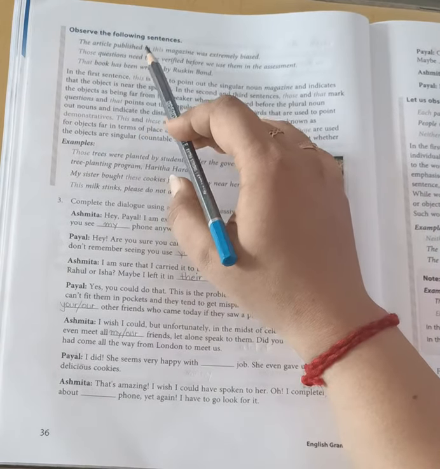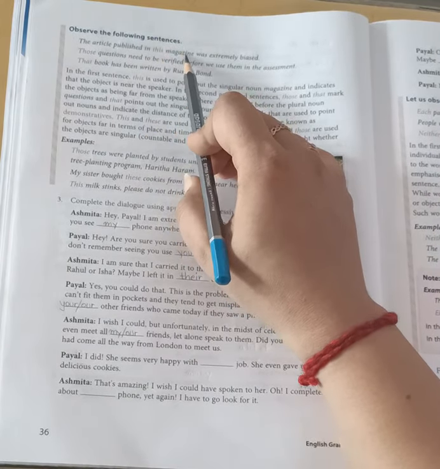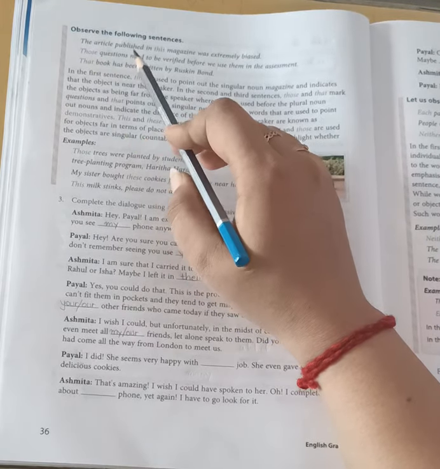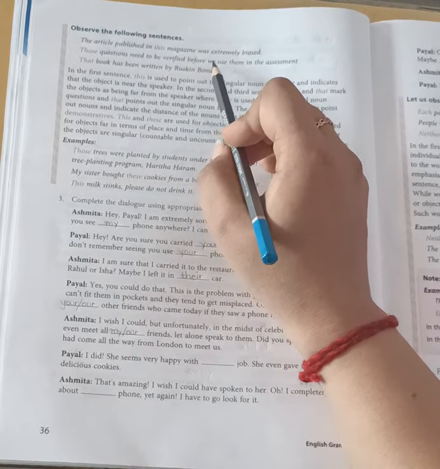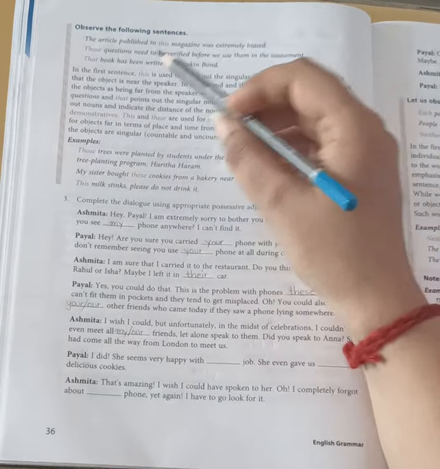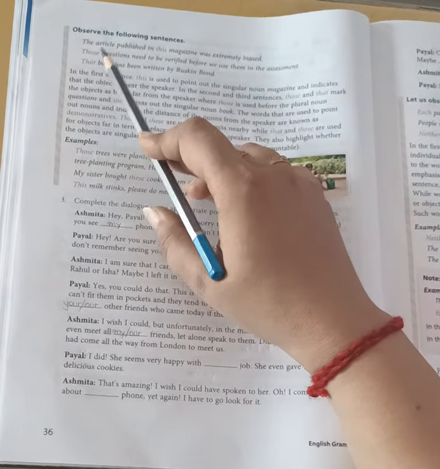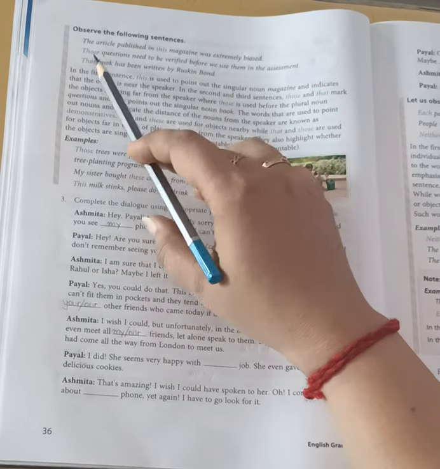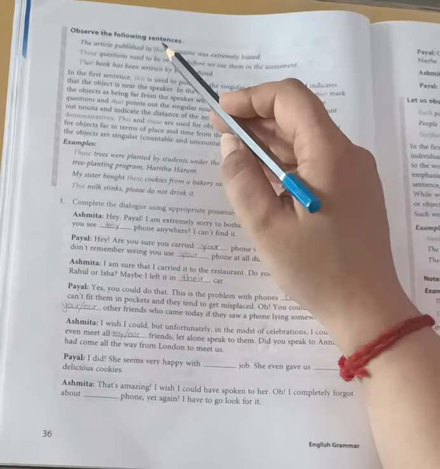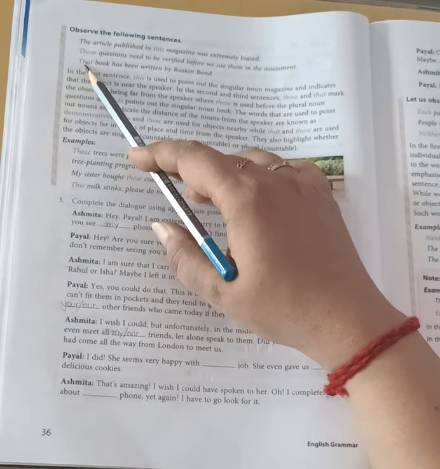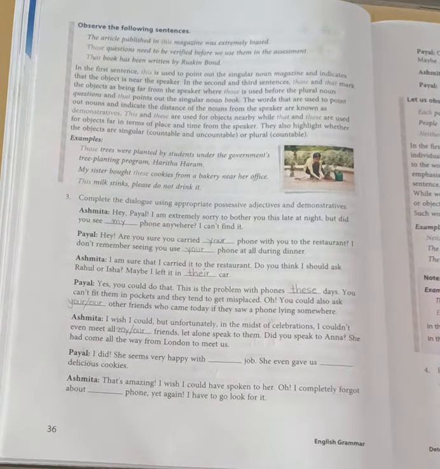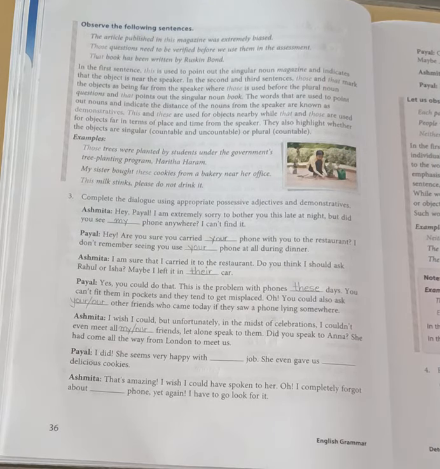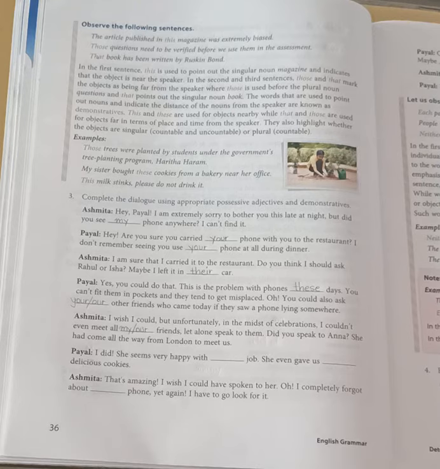The article published in this magazine was extremely biased. Those questions need to be verified before we use them in the assessment. That book has been written by Ruskin Bond. So this, those, that, these are the demonstratives which are used to point out a particular noun.